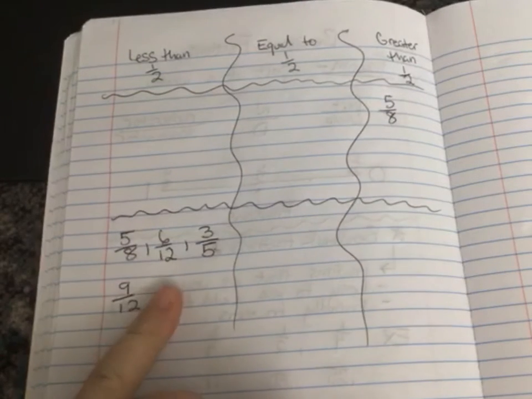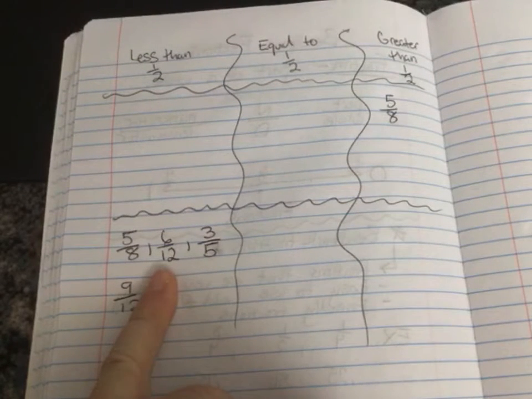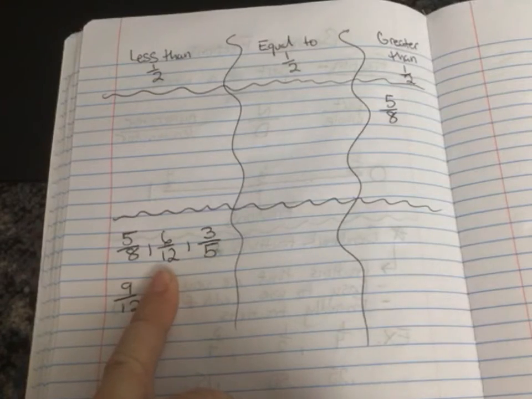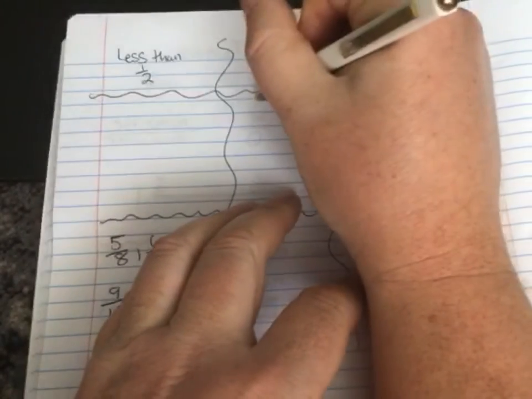The next one, what do we know about 6/12? Again, by 5th grade, you've done enough with fractions the last few years that when you look at 6/12, you ought to go, okay, well, half of 12, this goes back to your math facts, really. Half of 12 is 6, or 6 times 2 is 12. So that's going to go under the column of equal to. It's the same thing.